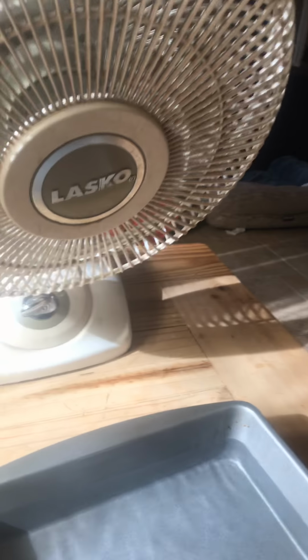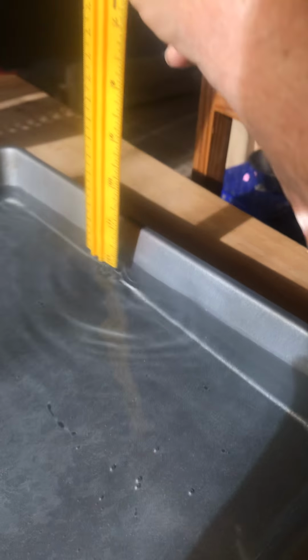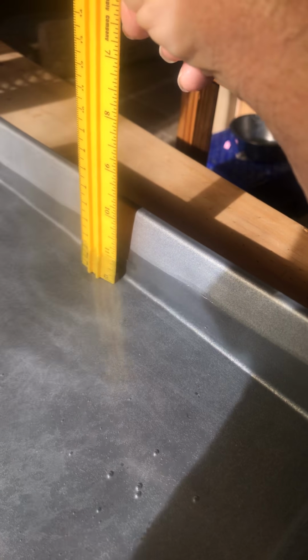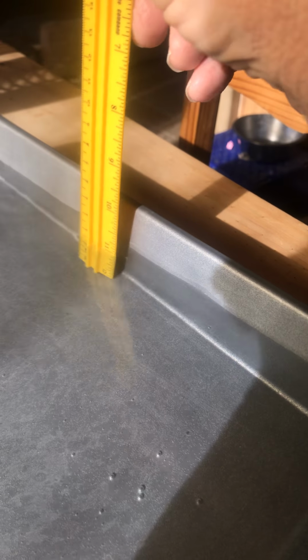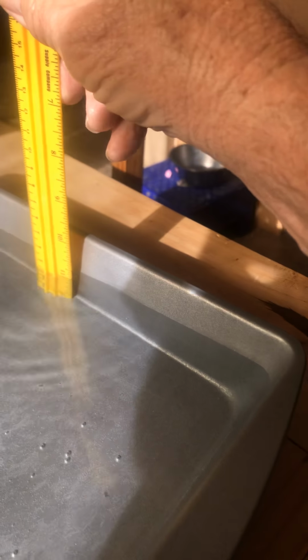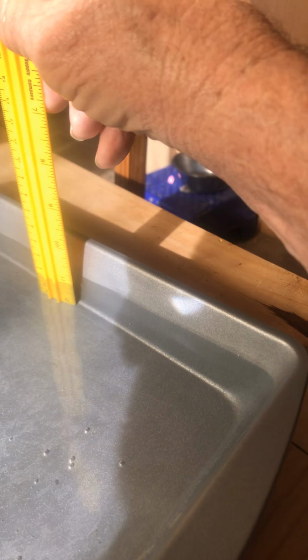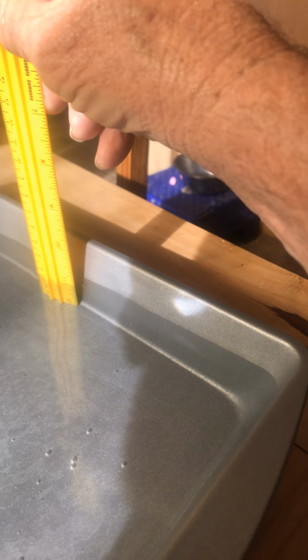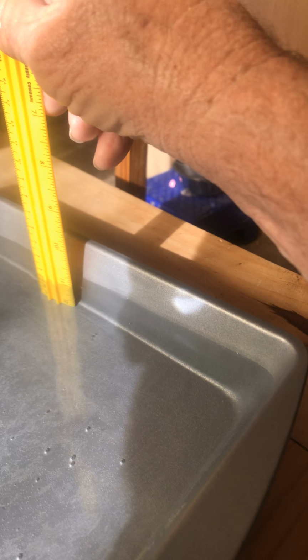So let's put our measuring tool in, and it is right at 2.4, just slightly under.